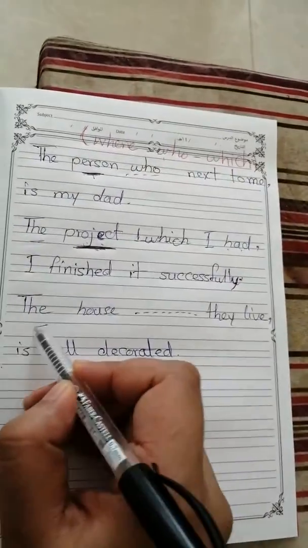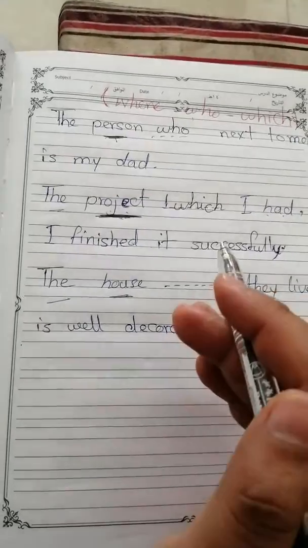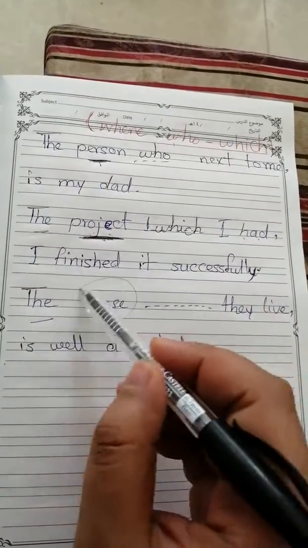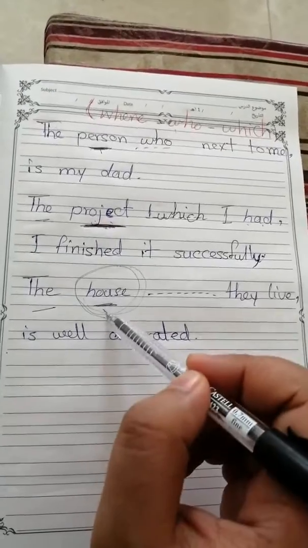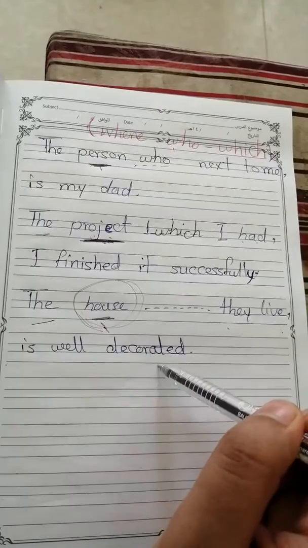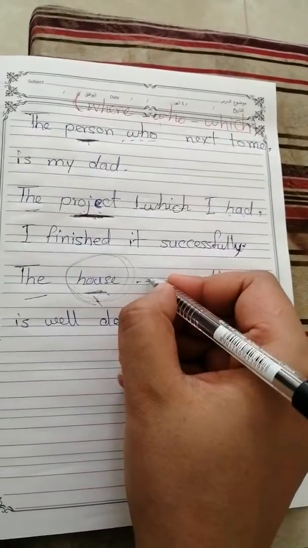Okay, teacher, the house. The house here is something we move to or live in, so it's a place. So the house is a place that they live, is well decorated. So it's a place here, so we should write where.